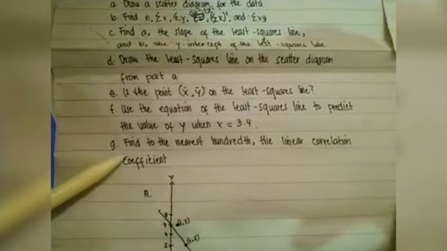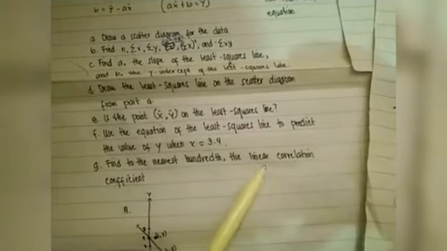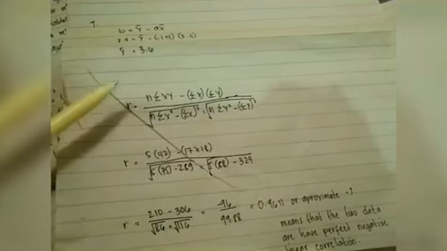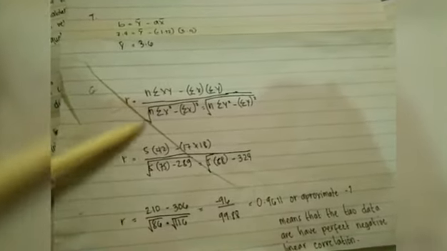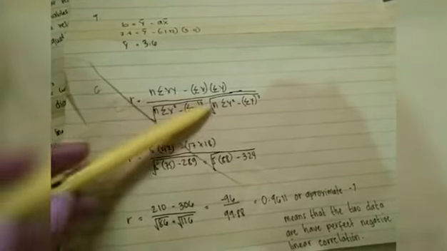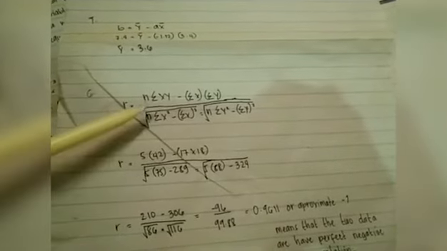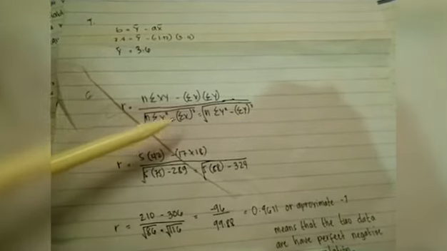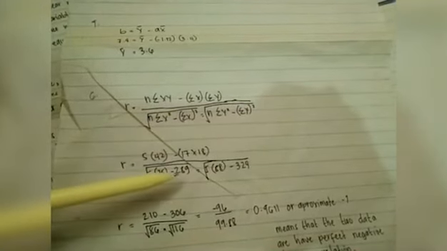So the last step natin is find, to the nearest 100th, the linear correlation coefficient. So ito yung formula ng R natin. So n is 5, sum of xy is 42, sum of x is 17, sum of y is 18. Sum of x squared is 75, sum of x, squared, is 289.